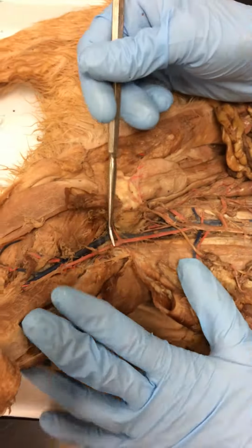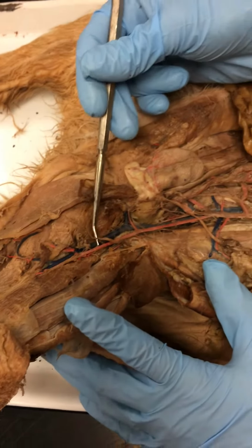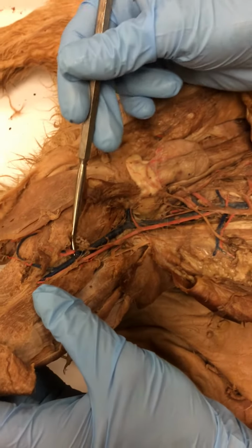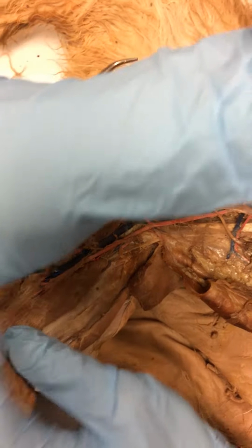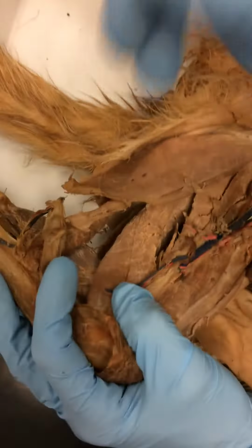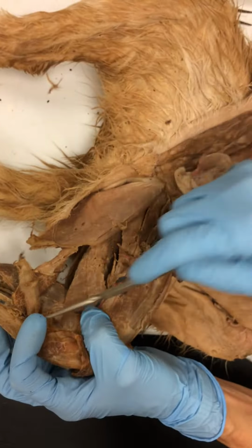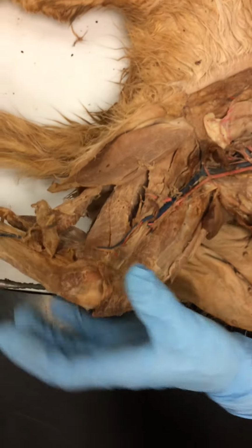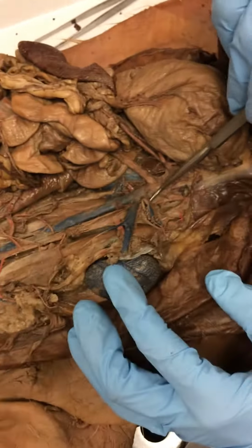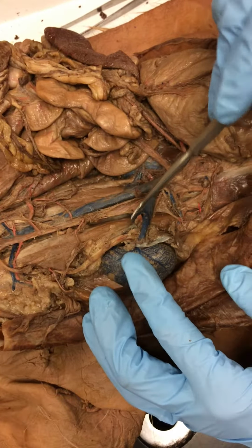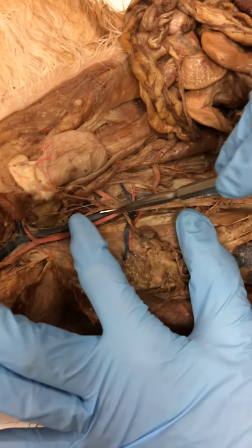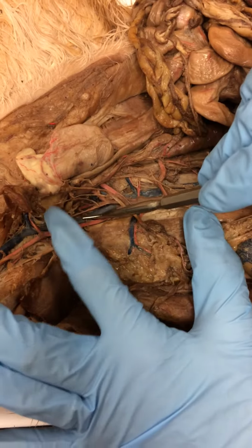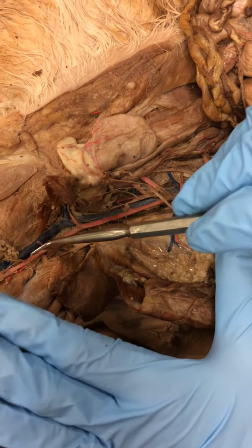Then once we get out here on the leg, it's the femoral vein. And this branch right here is the deep femoral. That's going to go deep. And then when it comes out here on the leg, that's the saphenous vein. It's the vein that runs down the inside of the leg. So again, we have our adrenal vein, renal vein, gonadal vein, iliolumbar, common iliac vein, external iliac, internal iliac, femoral, deep femoral, saphenous.